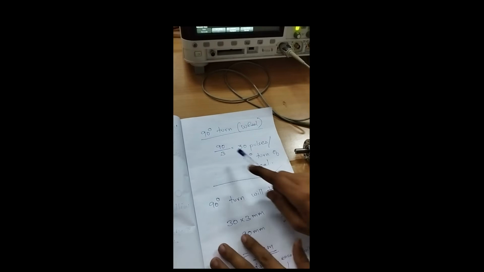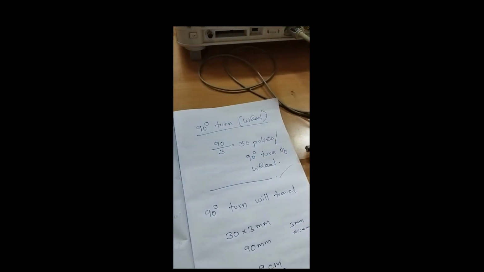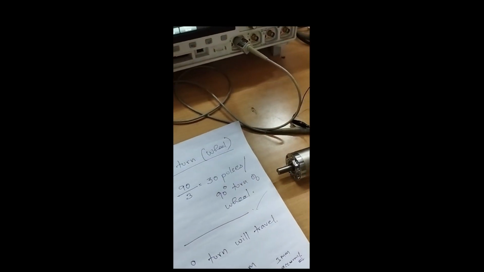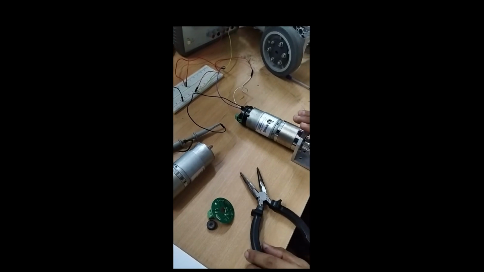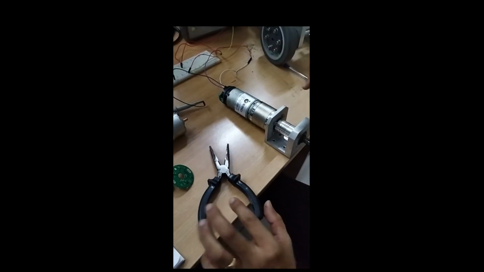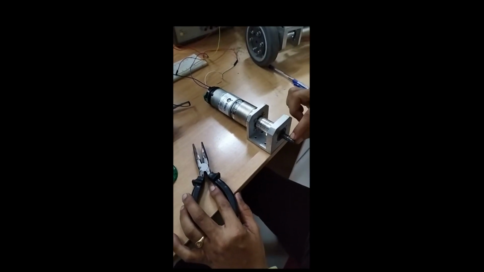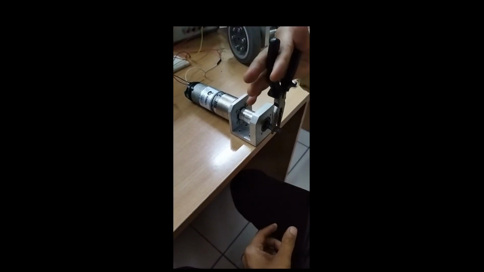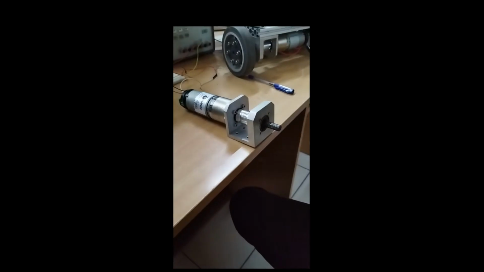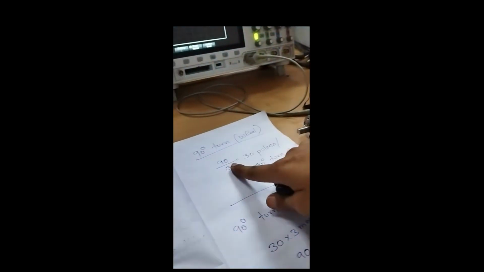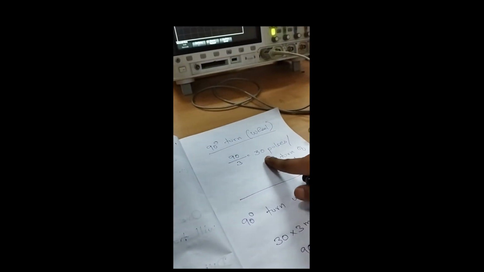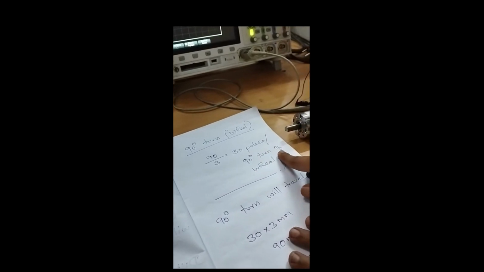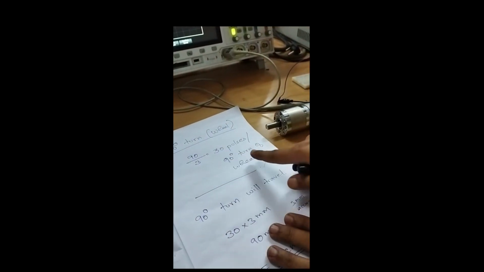Now for the 90-degree turn, we are going to make an experiment here. Here the motor shaft is given, and with this nose plier, I am going to make a 90-degree turn. What does this mean? If you make a 90-degree turn, 90 degree divided by 3 means it will produce 30 pulses. So a 90-degree turn will produce 30 pulses.